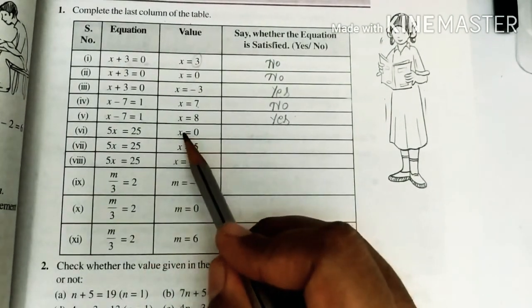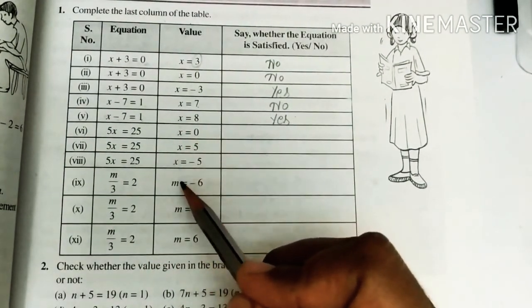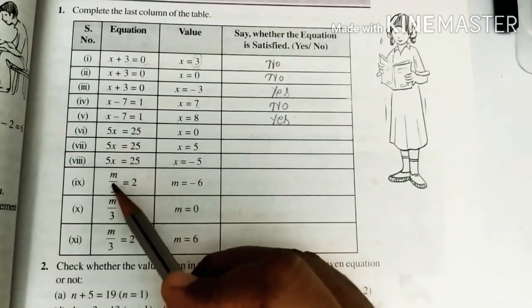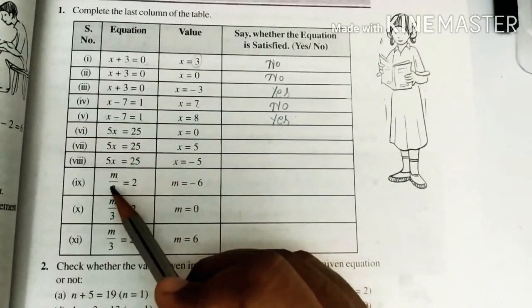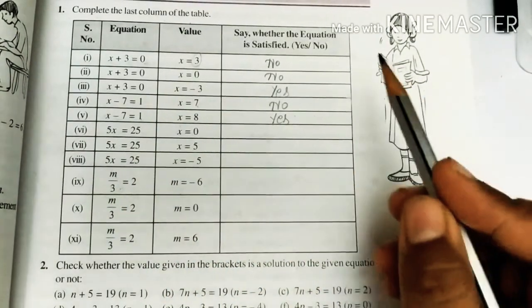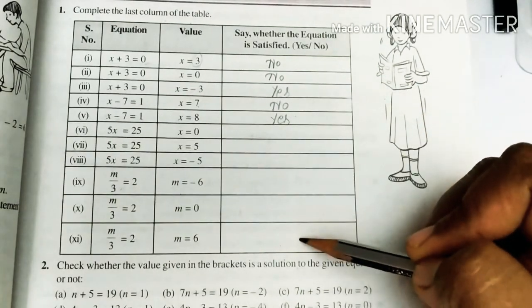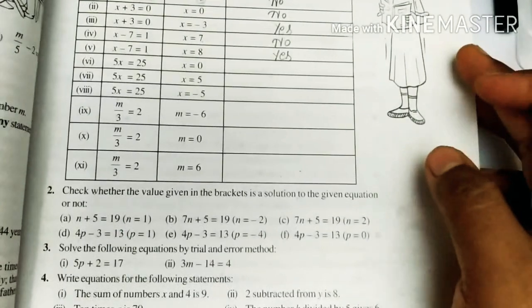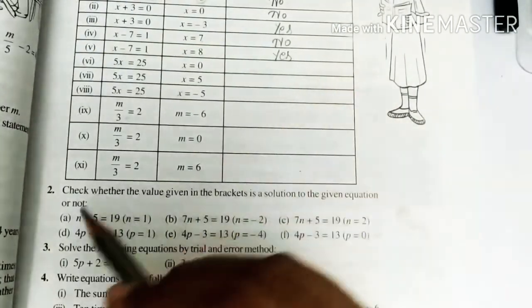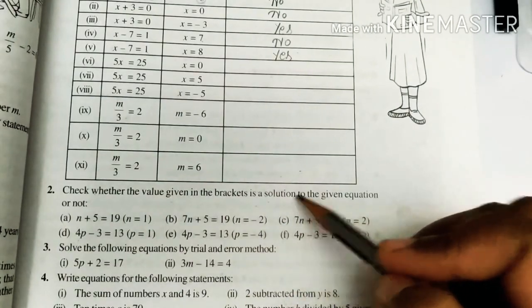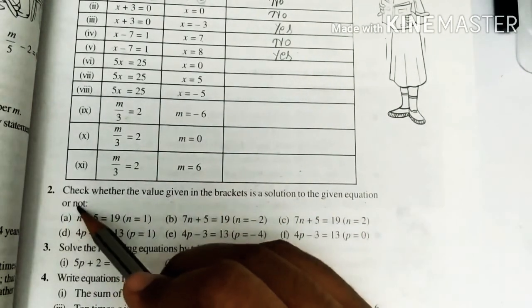You have to put this value, whatever they have given over here, in the specific equation, right? So this is the equation. In that you have to put the value and cross check the answer and write a yes or no here. I hope you understand what you have to do in this, right? Now let's move to the next question. In the next question they have told to check whether the value given in the bracket is a solution to the given equation or not, right?